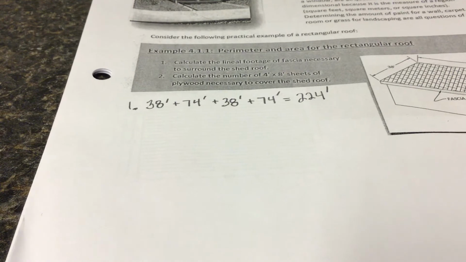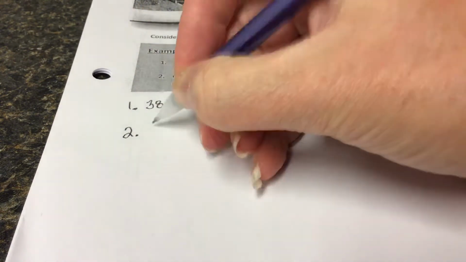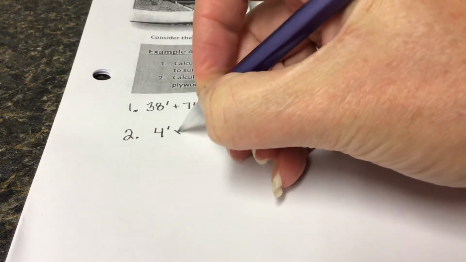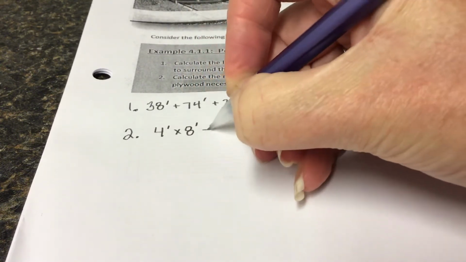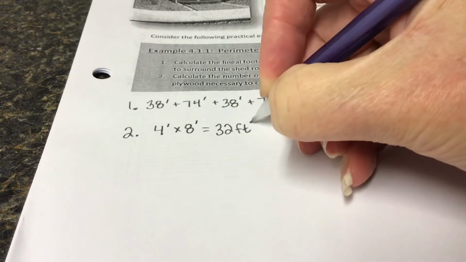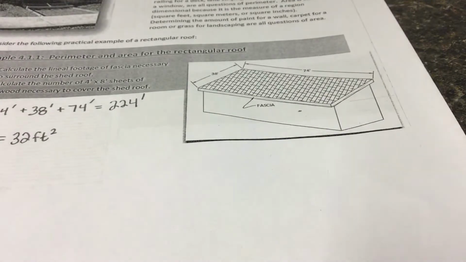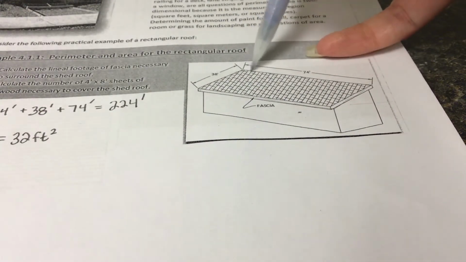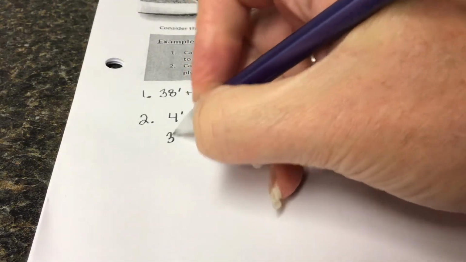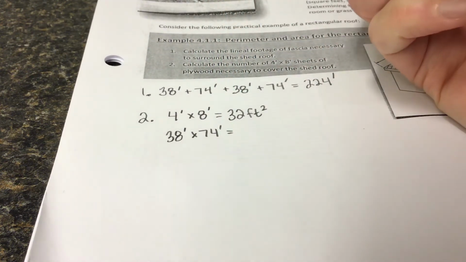So the next thing we have to do is calculate the number of 4x8 sheets of plywood that we would need to cover the whole shed. To do that, we need to know two things. We need to know that a 4x8 sheet of plywood is 32 square feet. And then to find the area of our roof, we would take 38 feet times 74 feet to get the square footage of the roof.